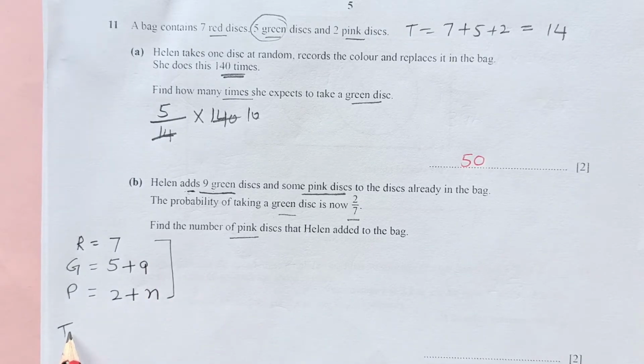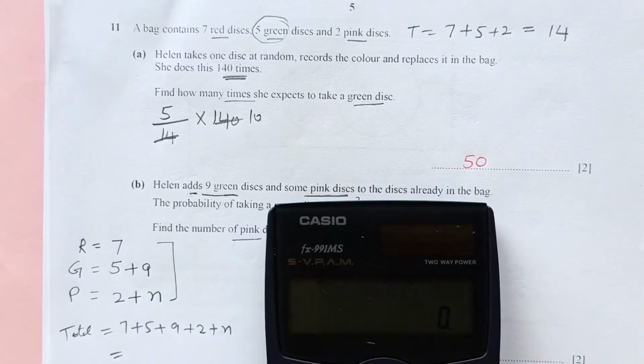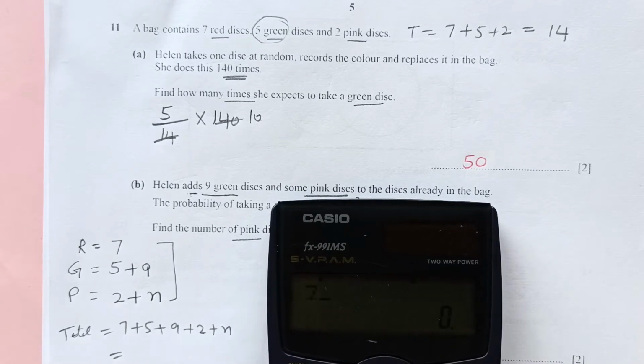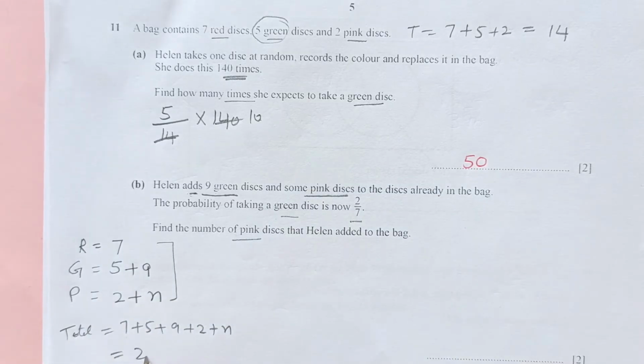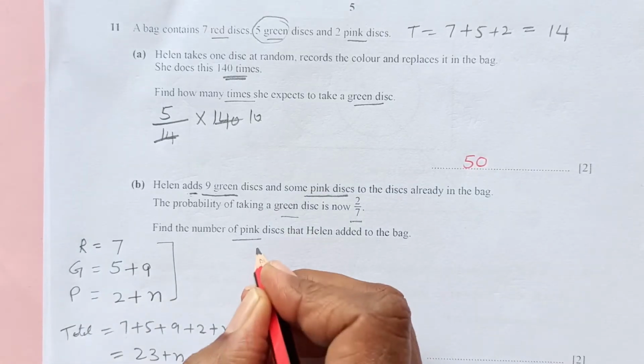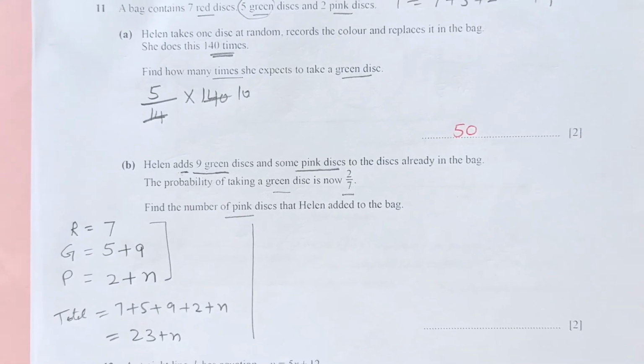The total is going to be 7 plus 5 plus 9 plus 2 plus n. Let me just use the calculator to avoid mistakes. 7 plus 5 plus 9 plus 2 is 23. So it is 23 plus n, right? That is the total number of discs now.